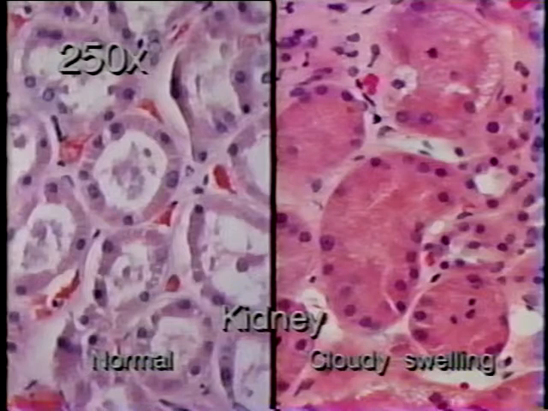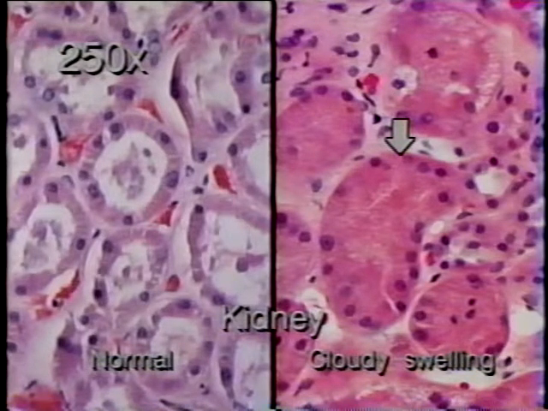This slide shows on the left the normal epithelial cells that form a part of the proximal convoluted tubule. Note the normal pink-stained cytoplasm and the blue nucleus. On the right are cells from a kidney that have been injured by hypoxia. The structure at the tip of the pointer is a section of a proximal tubule. The epithelial cells are so swollen that the tubular lumen is obliterated.